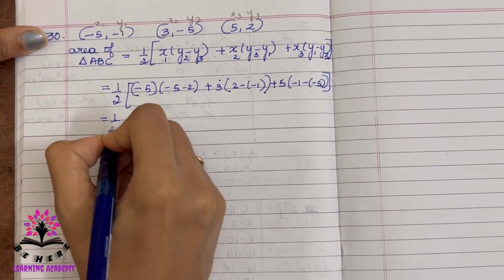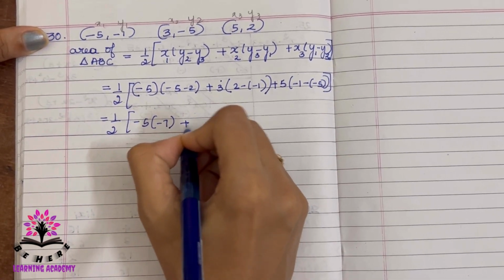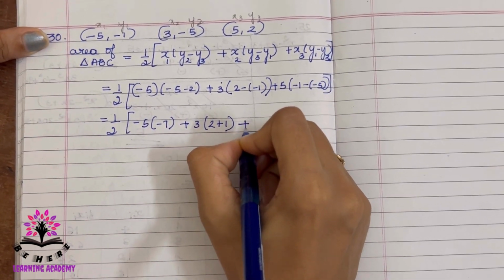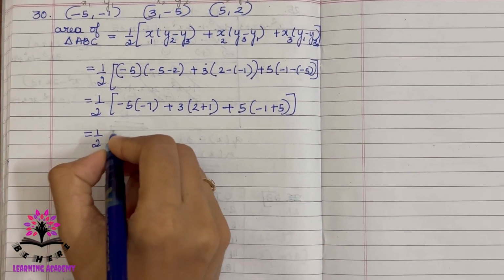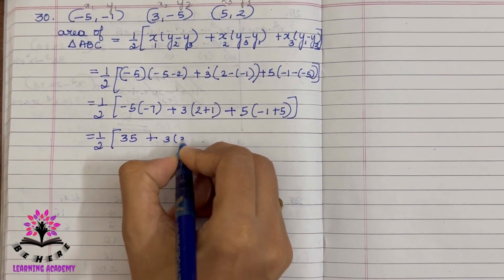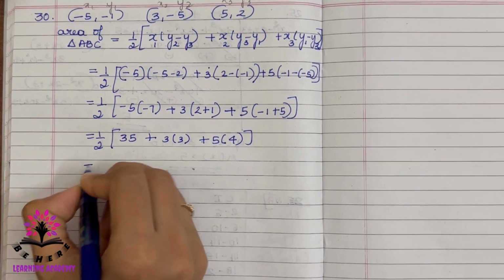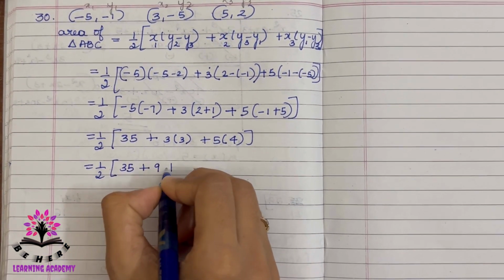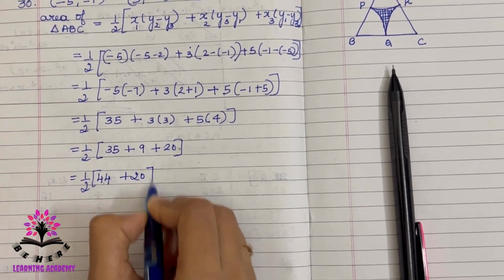So that will be equal to half minus 5 into minus 7 plus 3 into 2 plus 1. This is plus 5 into minus 1 plus 5. So it is 35 plus 3 multiplied by 3 plus 5 multiplied by 4. Half multiplied by 35 plus 9 plus 20.